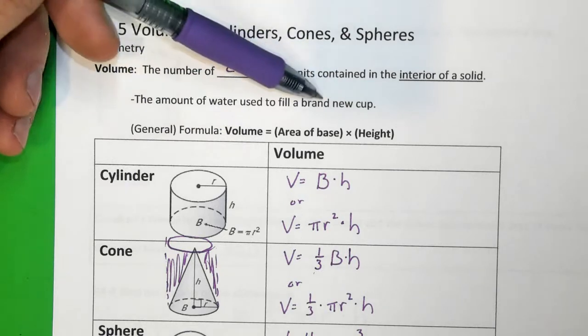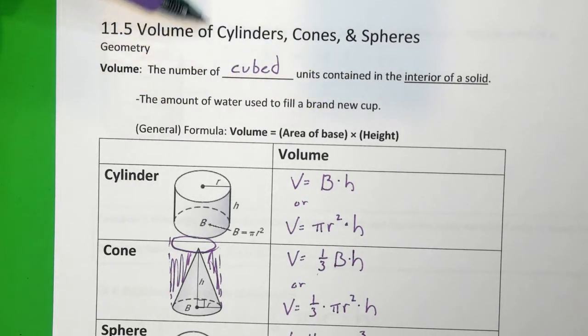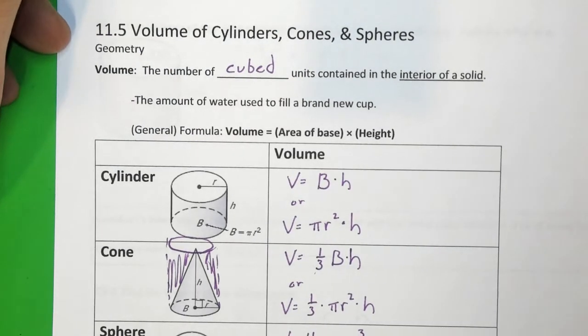So let's say you'd bought yourself a brand new cup. The volume of that cup would be the amount of water that you could use to fill that cup up. So not the packaging on the outside, but the water that would go on the inside.